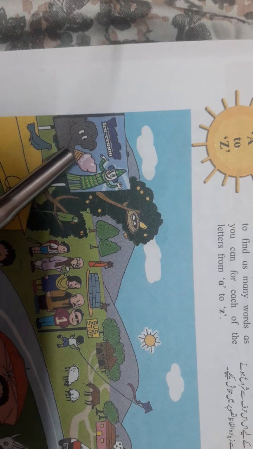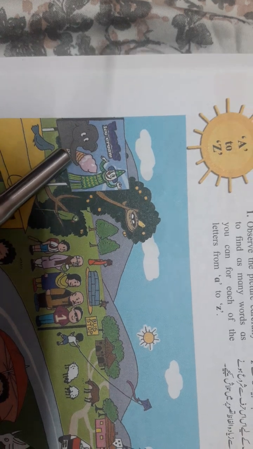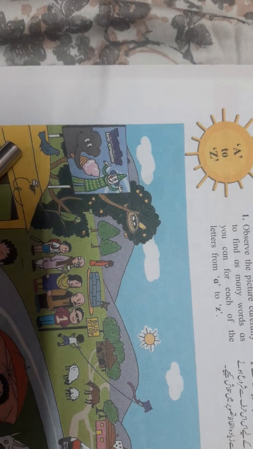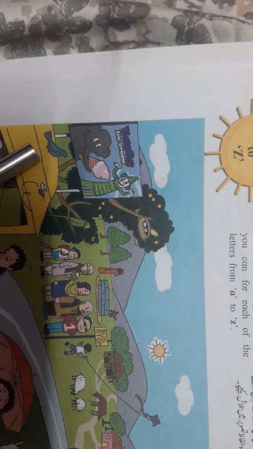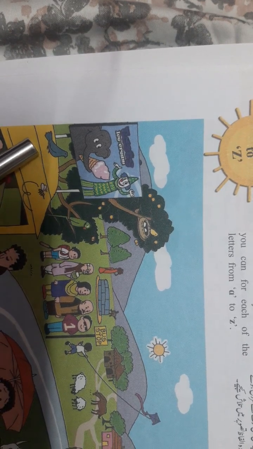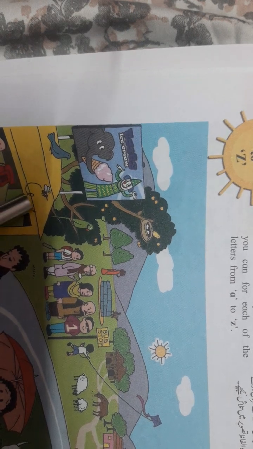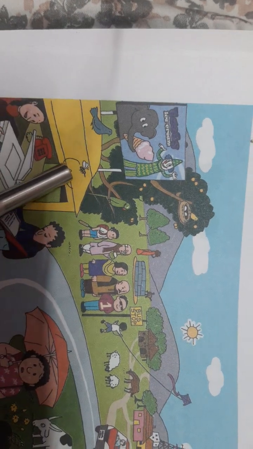This signboard or hoarding: if you say signboard, it begins with S. If you say hoarding, then it starts with H. And then you see a pigeon. This looks like a pigeon. You can say P for pigeon. And then we have M for mosquito.